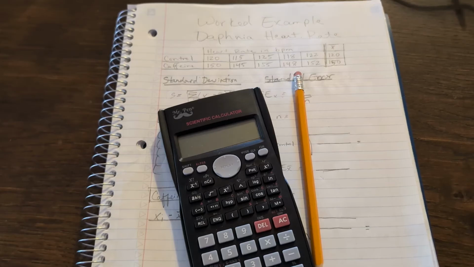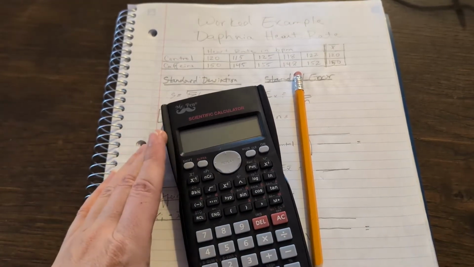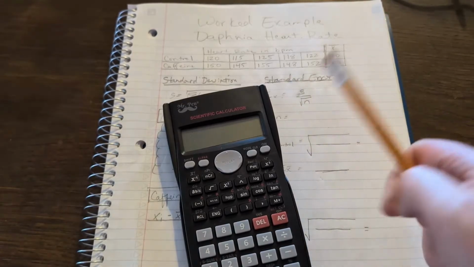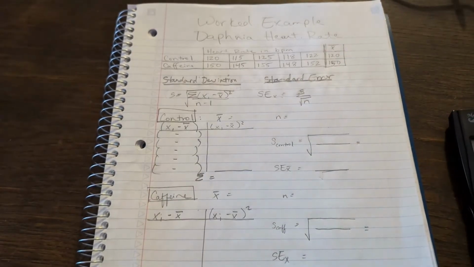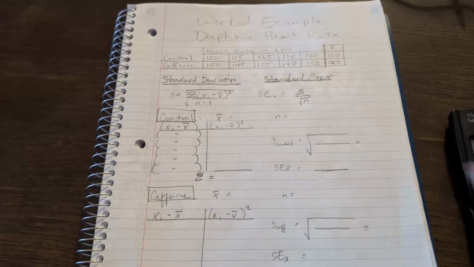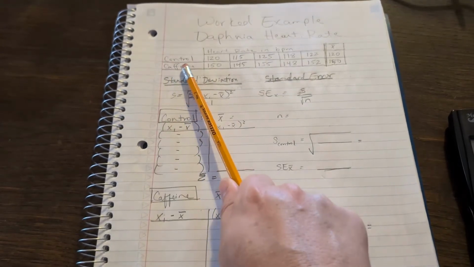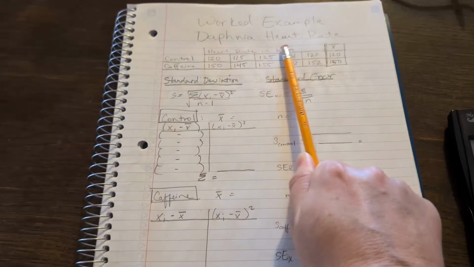All right, before we get started, remember to have your calculator with a square root button and a pencil. So, in this example, it's an animal behavior example. We are given a data table that shows Daphnia heart rate.